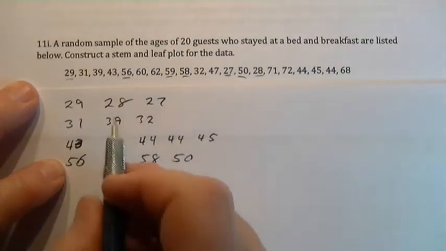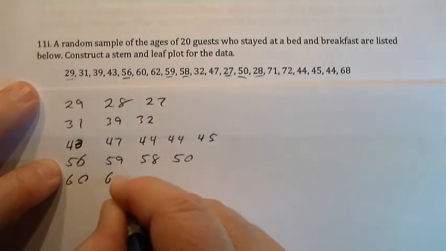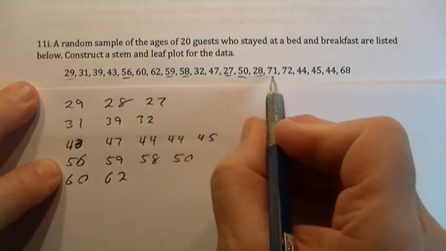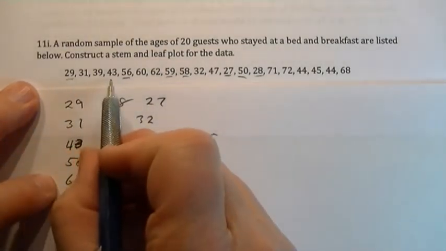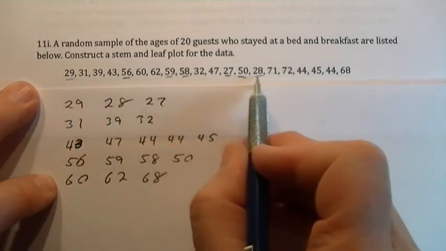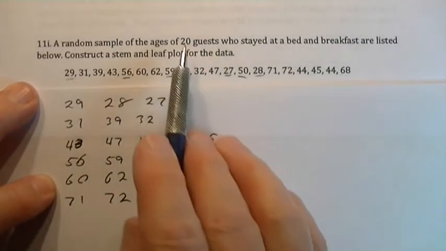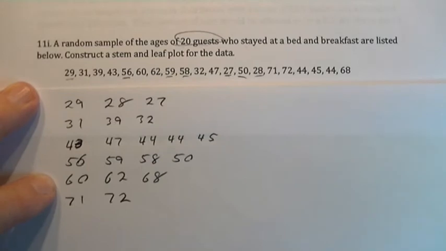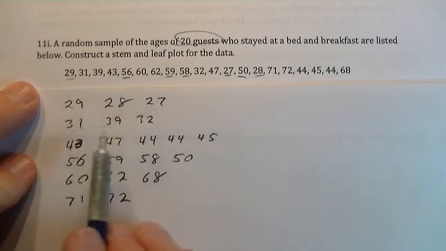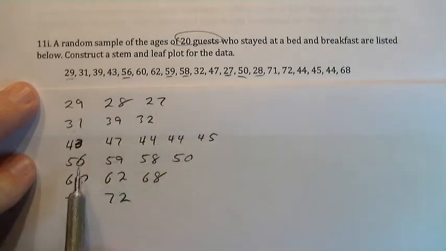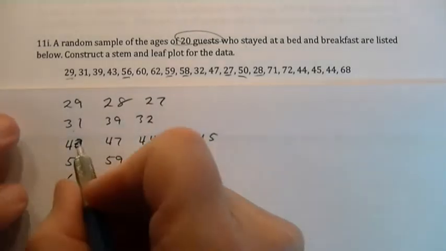That's it. So now let's do our 60s. We got 60 right there, 62, 68. And there's supposed to be some 70s, or at least one. Yep, 71 and 72. There's supposed to be 20 pieces of data here. These are ages of 20 guests, so there ought to be 20 numbers. Let's count: 1, 2, 3, 4, 5, 6, 7, 8, 9, 10, 11, 12, 13, 14, 15, 16, 17, 18, 19, 20. Good. Feels like we got all the numbers. And this one here is a 43.